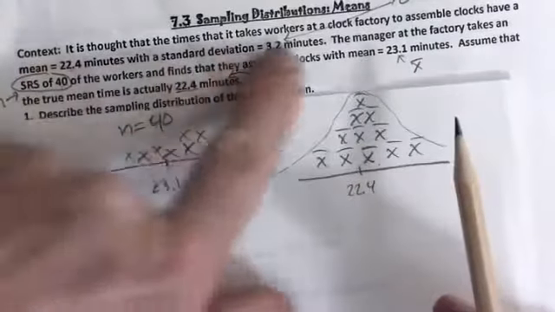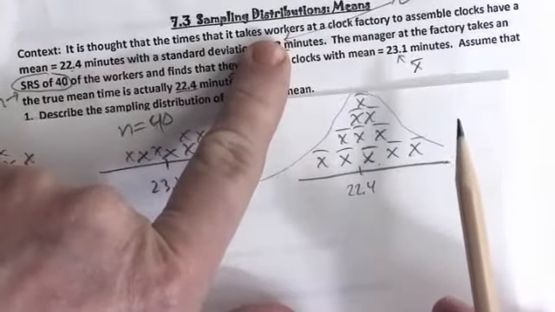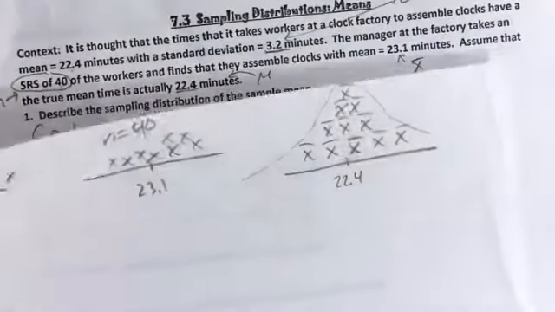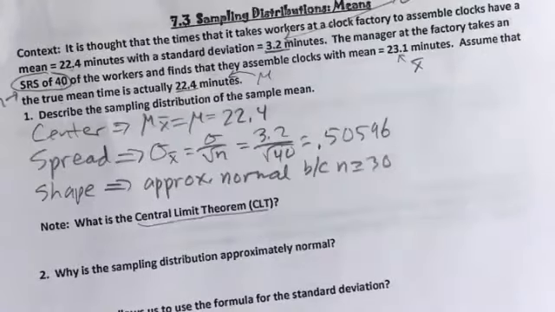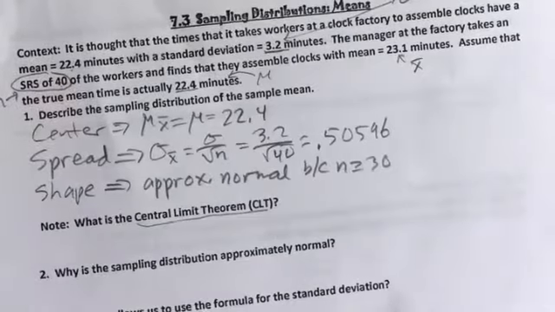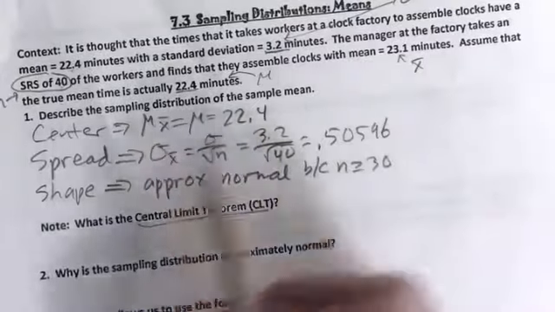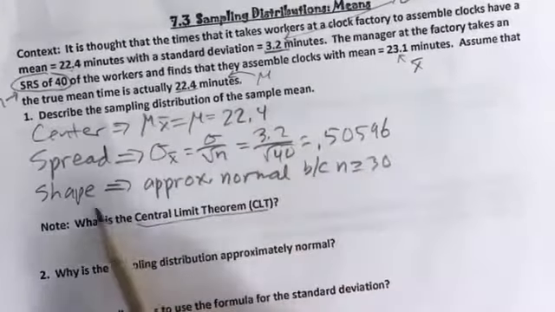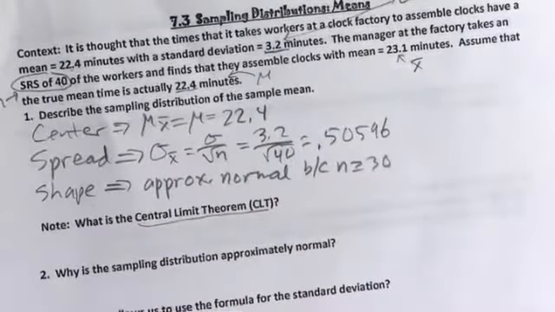Or if it had told us up here that the population varies approximately normally. By saying it's approximately normal, that takes care of the unusual values as well. It describes the nature of the outliers. So you would say the distribution of X bars, the sampling distribution, has a mean of that, a standard deviation of that, and the shape is approximately normal.